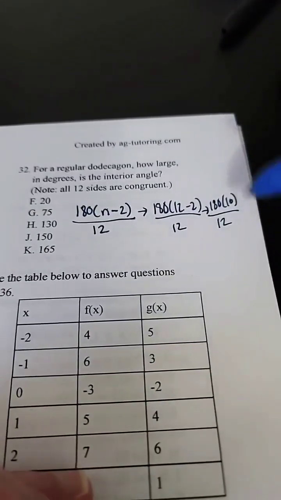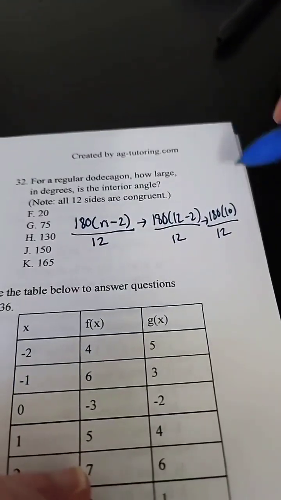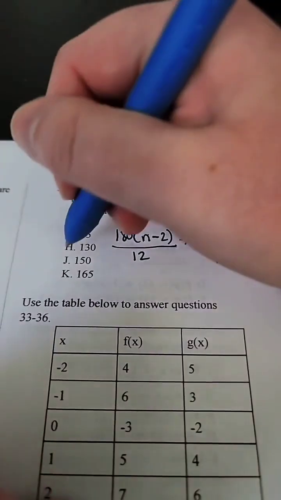Again, you can use your calculator on this exam. So that would just be 150 because you just plug that into the calculator.